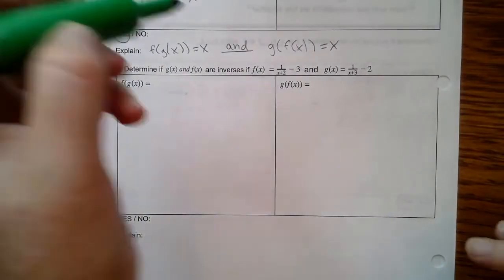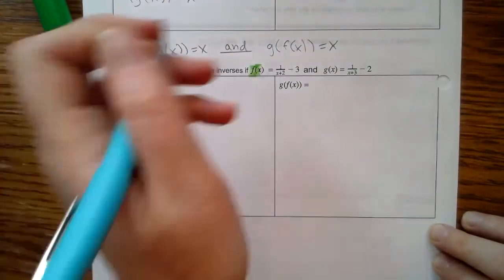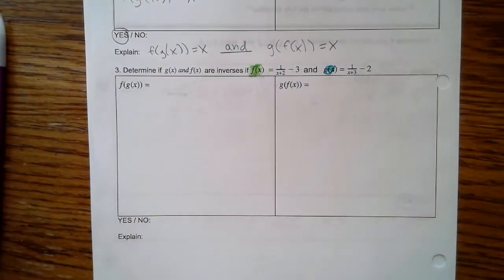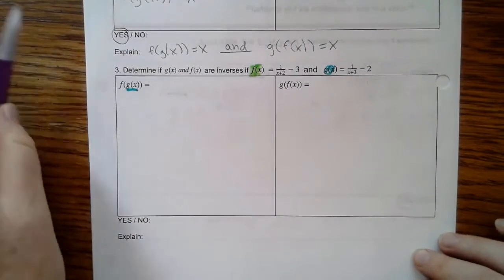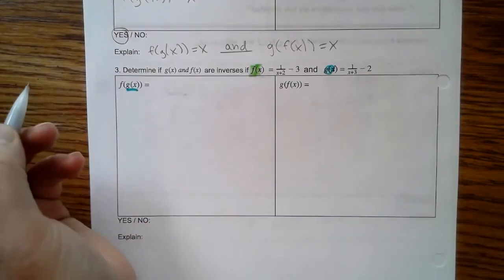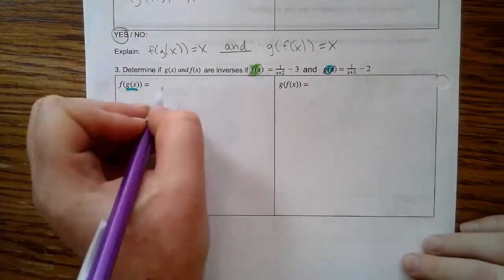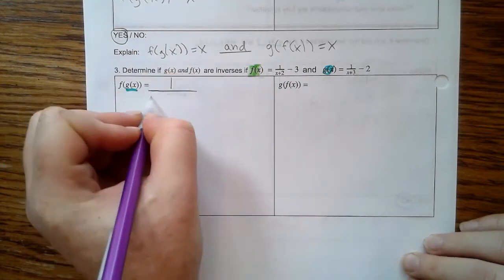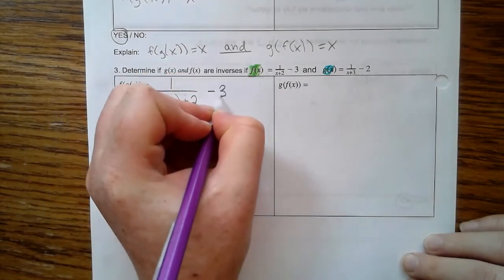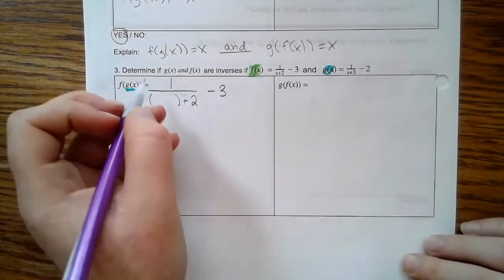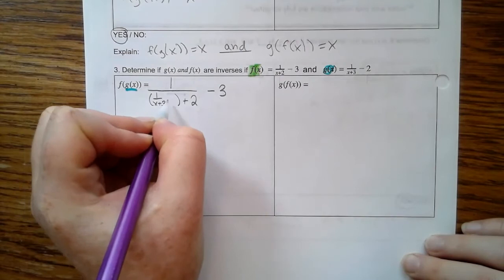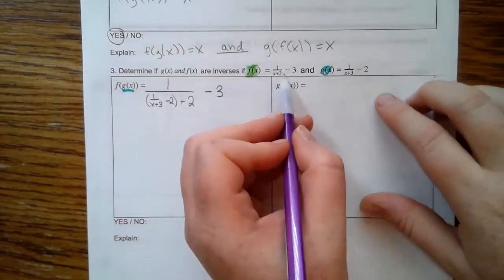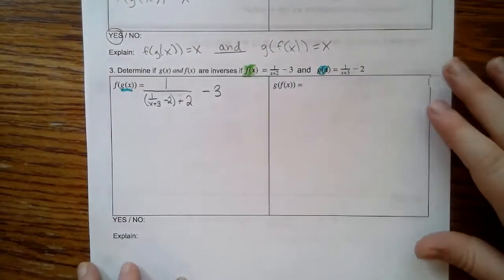Let's get my colors. This will be green. This will be blue. So f of g of x means I'm going to plug in my blue to f. So I write f down. And this will be 1 over something plus 2 minus 3. So look, I got all the pieces of f of x. And now I just have to write this in. Looking at these, they don't really look like full opposites. They look like they just switched the 2 and the 3. So let's go for it and see what happens.